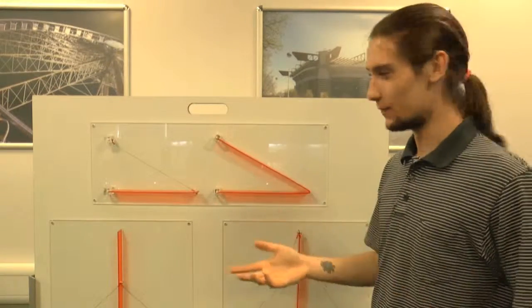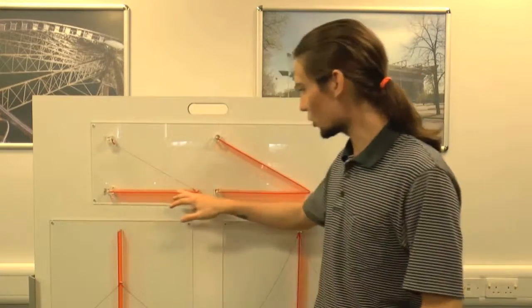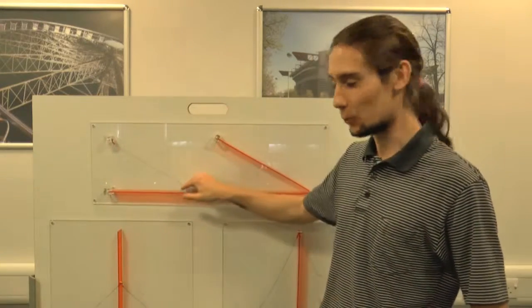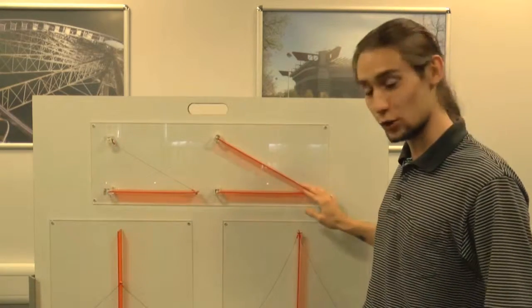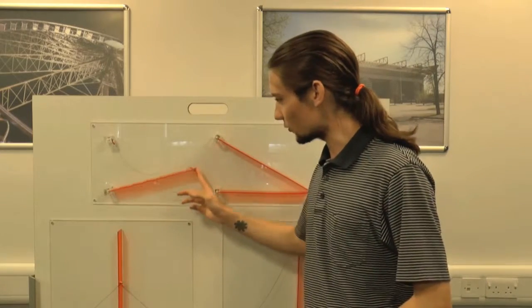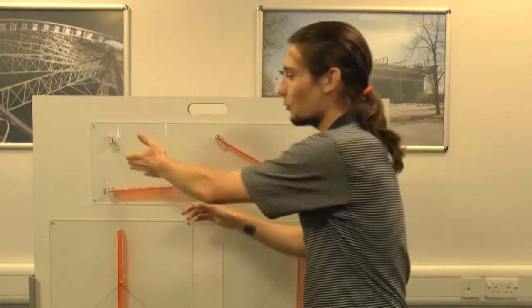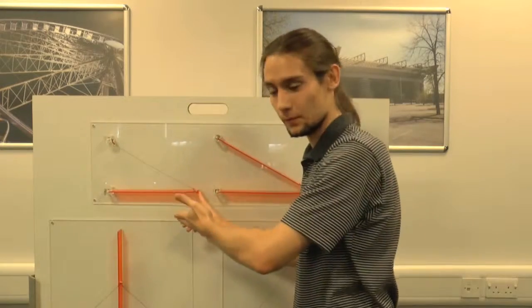So the case of uplift is the reason we don't have a structure that looks like this with a flexible cable instead of the more rigid member. Because when you apply an upwards force to this structure, it just fails. The cable has no resistance to compression.